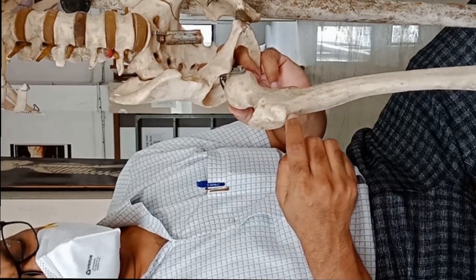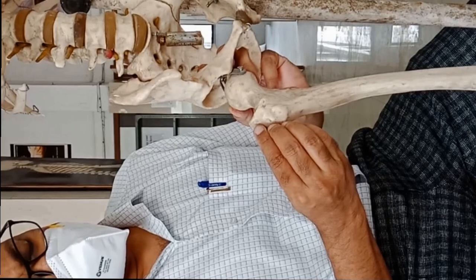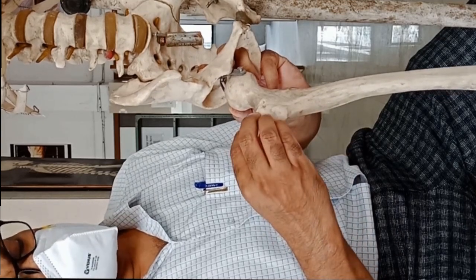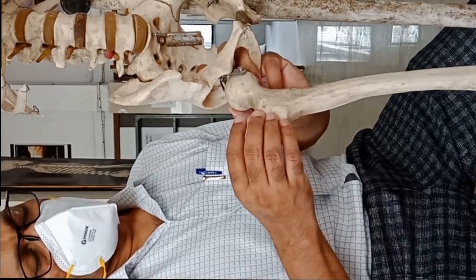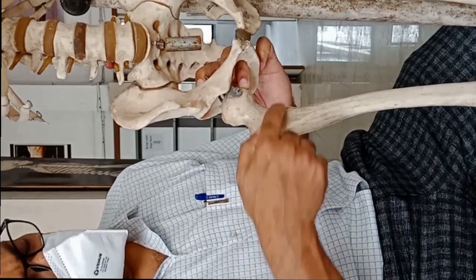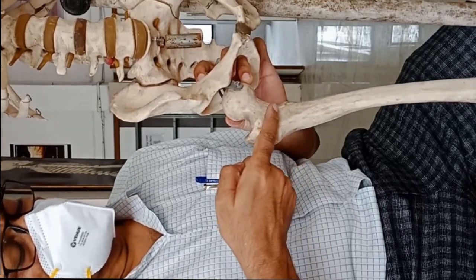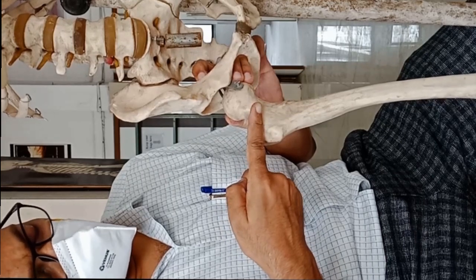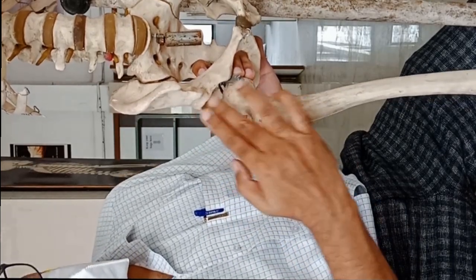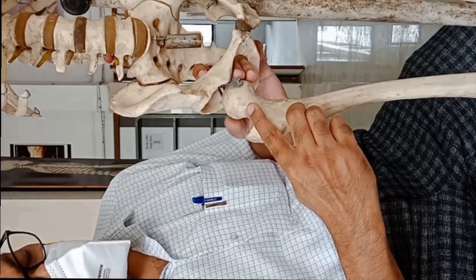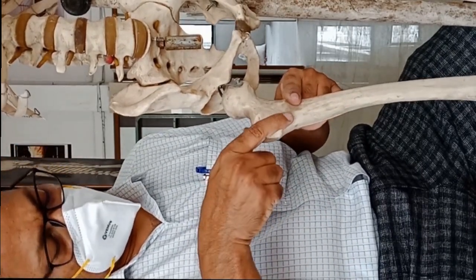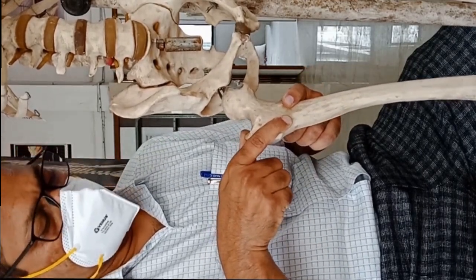On the lateral surface of the greater trochanter, gluteus medius is attached in an oblique fashion, and anteriorly and posteriorly two bursae are there, the trochanteric bursa, which is covered by the gluteus maximus. Now coming to the intertrochanteric line. Here mainly two ligaments and two muscles are attached. The two ligaments are the capsular ligament and the toughest ligament in the body, the iliofemoral ligament. It comes like this. The two muscles are the vastus lateralis on the lateral side and the vastus medialis on the medial side.